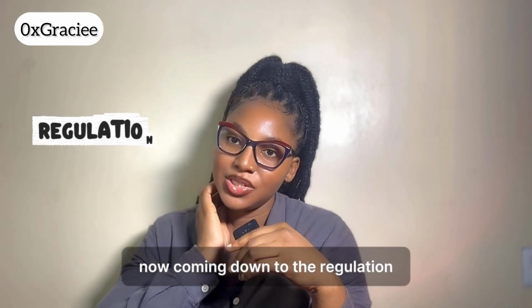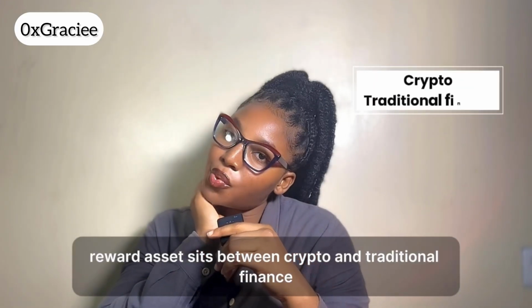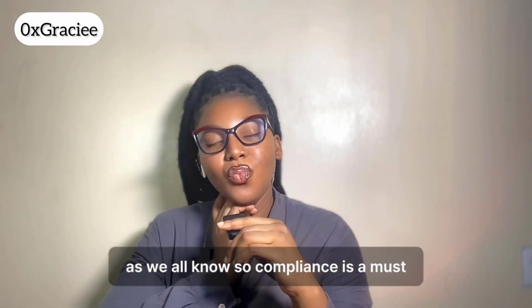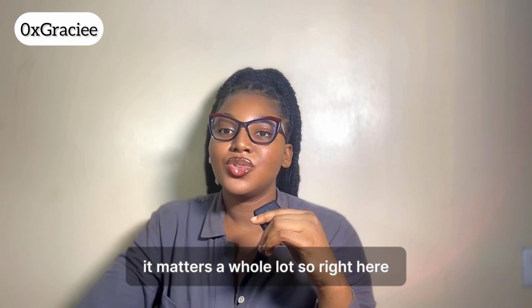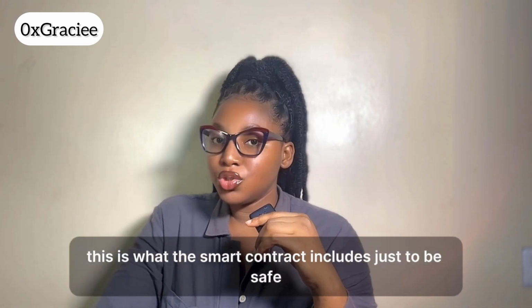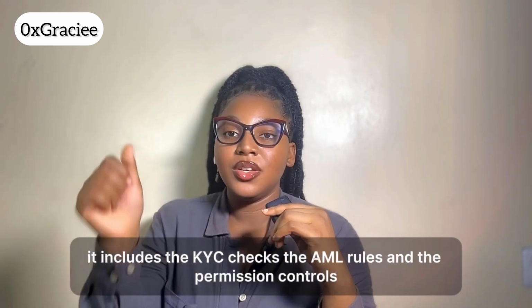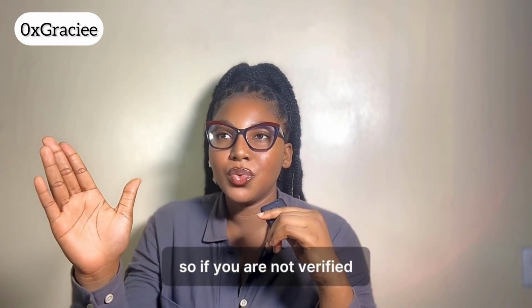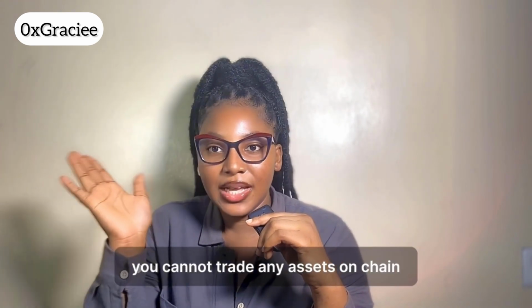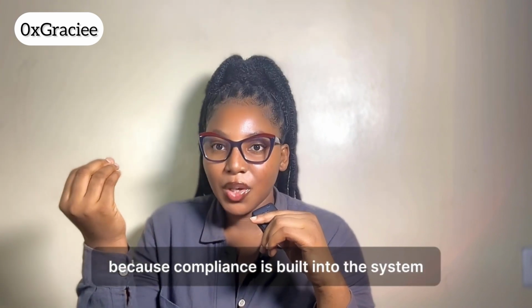Now, coming down to regulation, real world assets sit between crypto and traditional finance, as we all know. So compliance is a must. It matters a whole lot. So right here, this is what the smart contract includes, just to be safe: the KYC checks, the AML rules, and the permission controls. So if you are not verified, you cannot trade any assets on chain, because compliance is built into the system.